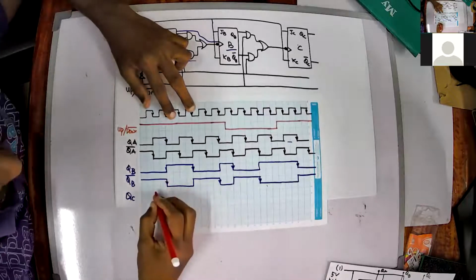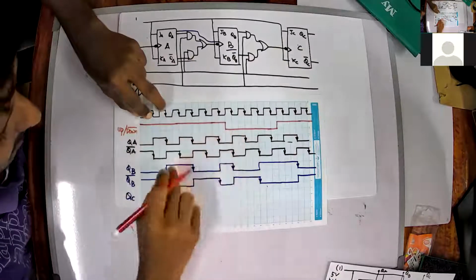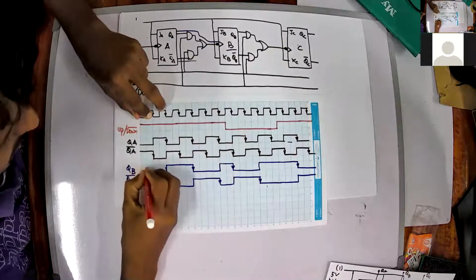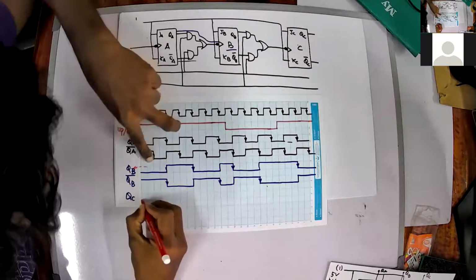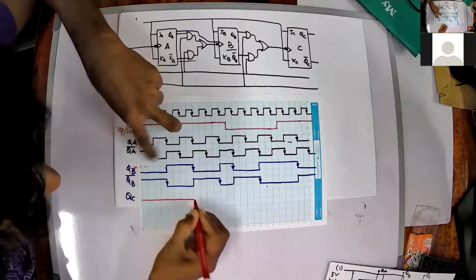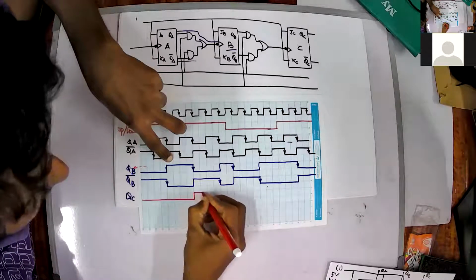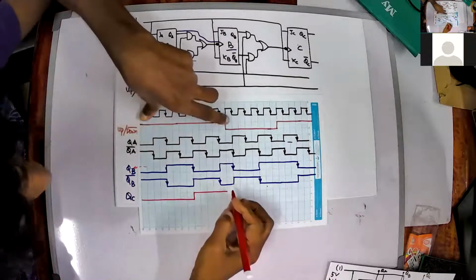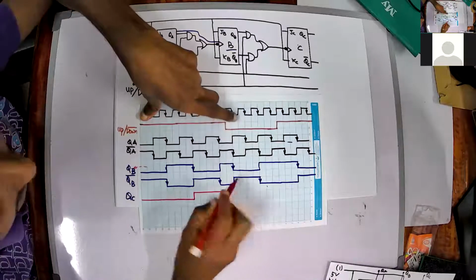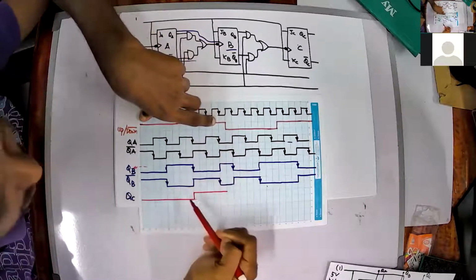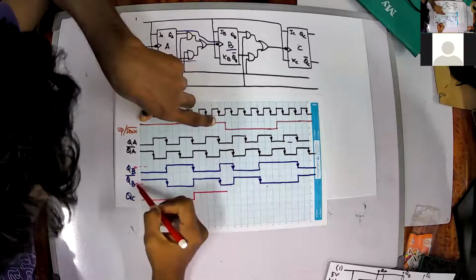At this one, up is high, hence it will be clocked or triggered by the signal QB. So I can draw it: that is 0 until the first negative pulse. Here I am encountering the first negative pulse, and then that continues. At this position, it becomes down, which means your QC is going to be triggered by QB bar, not QB anymore.